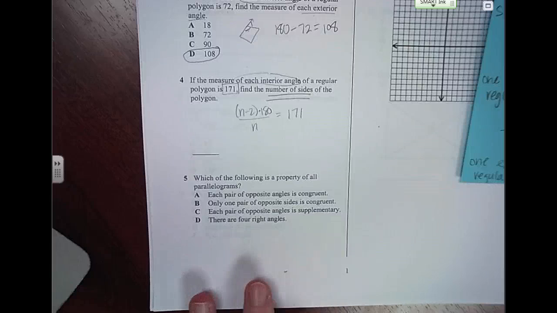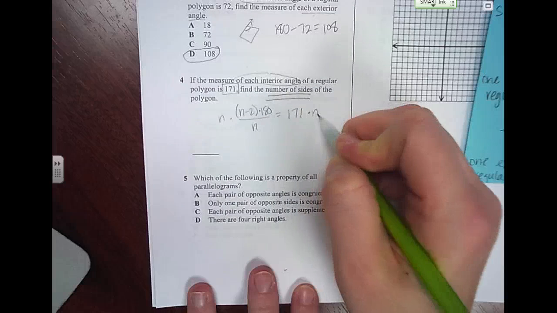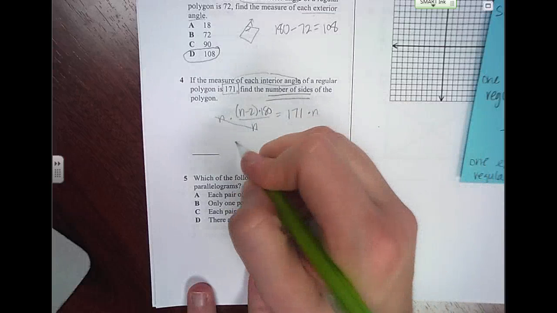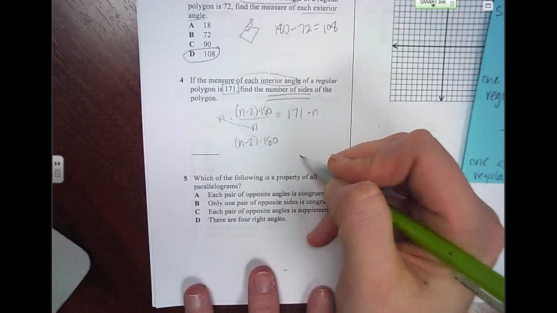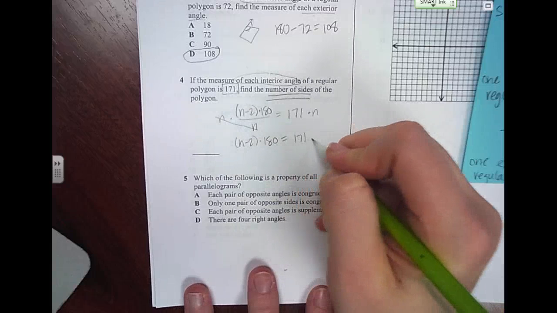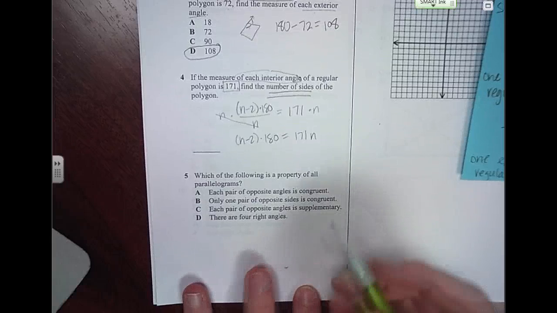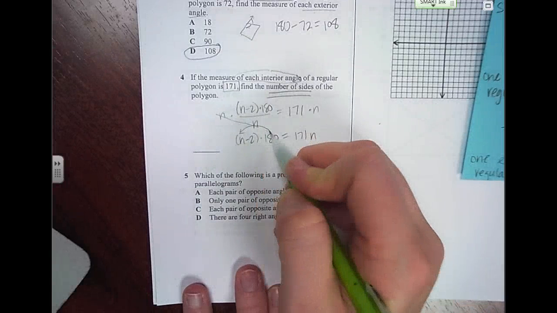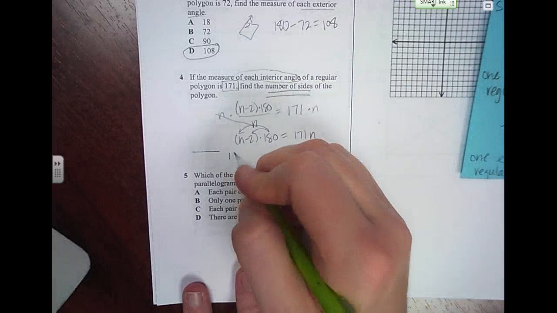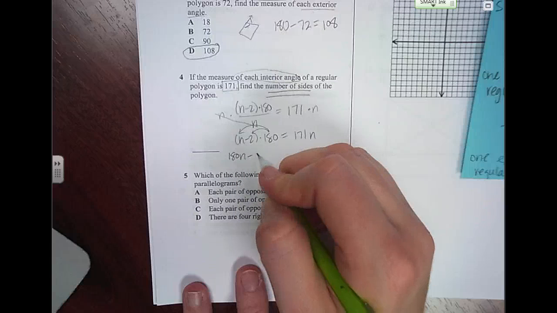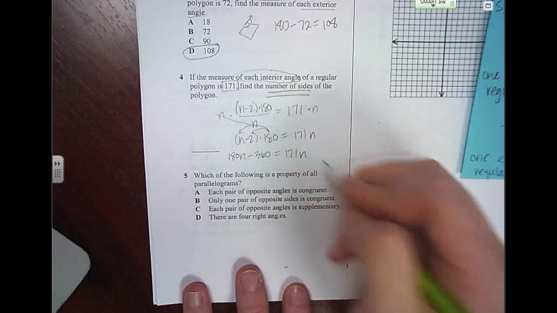And we're going to solve for n. So first thing, we're going to multiply by n, so these n's cancel. So we have n minus 2 times 180 equals 171n. So we need to distribute the 180. So we get 180n minus 360 equals 171n.